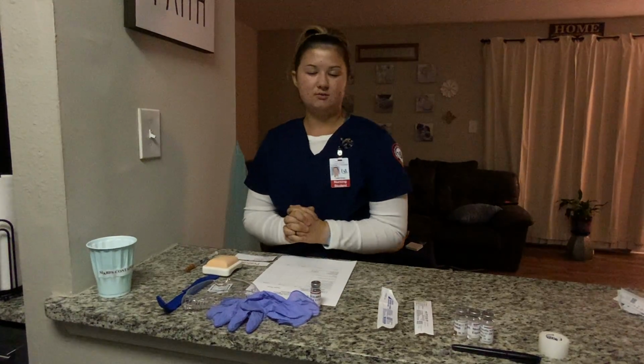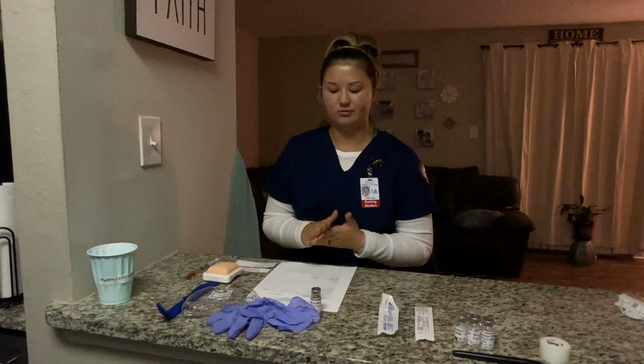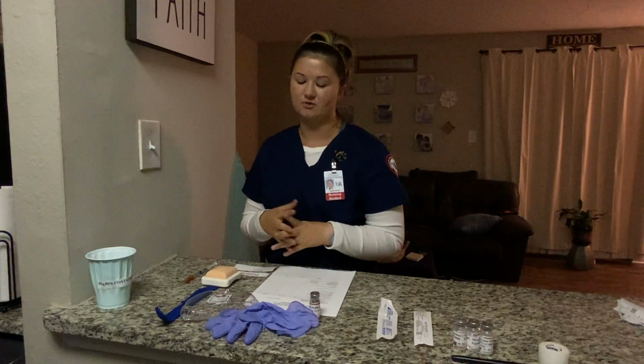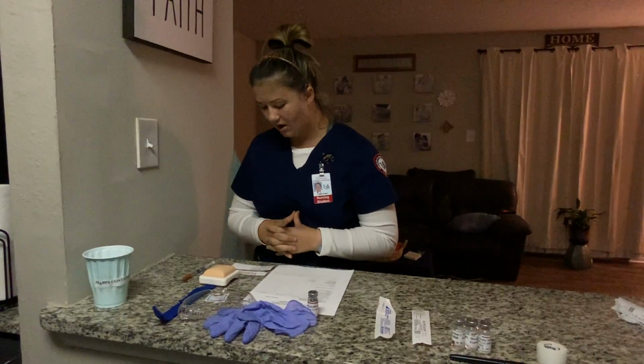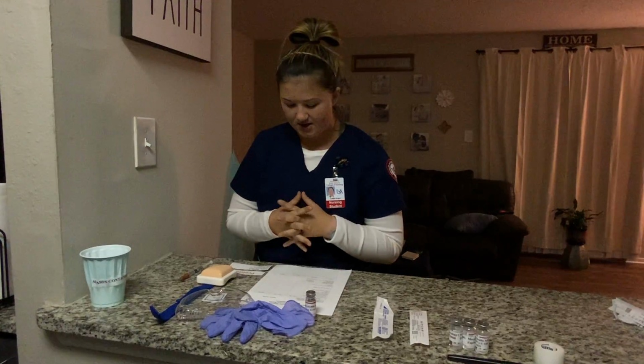And now I would also do any pre-assessment things I need to do before administering the medicine, whether that be checking blood pressure, heart rate, respiratory rate, doing the pain scale. And now I'm going to finish my third check of rights.